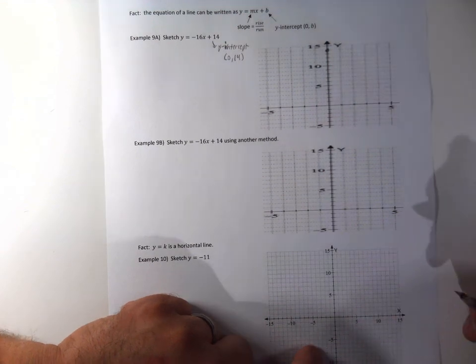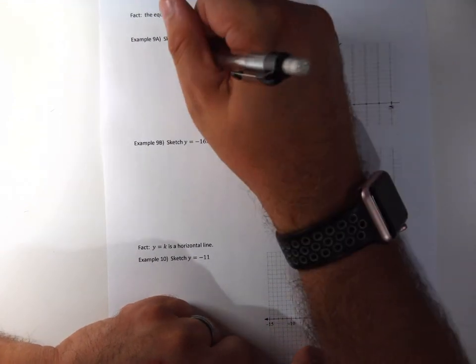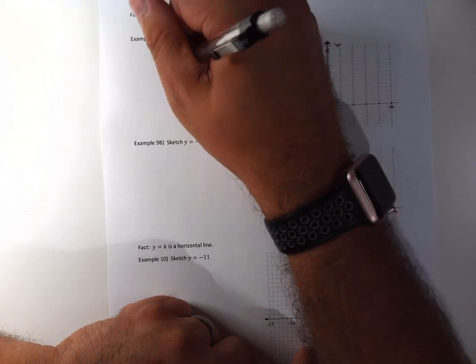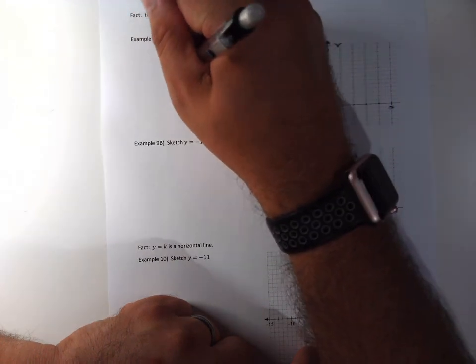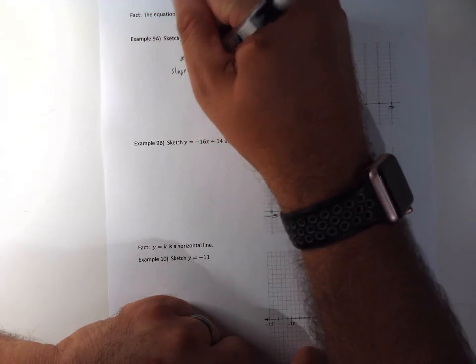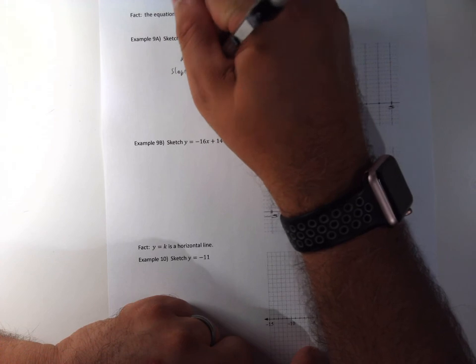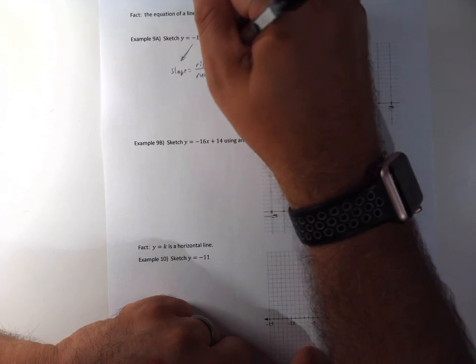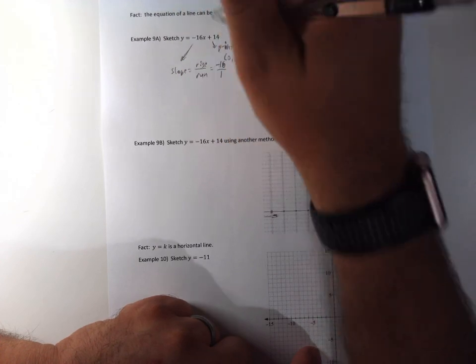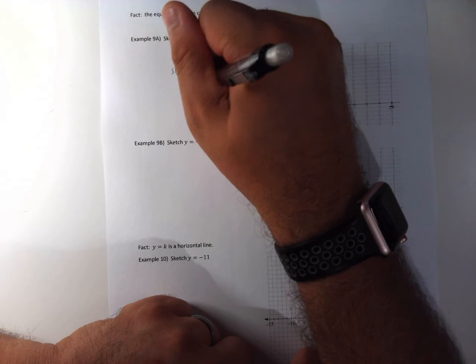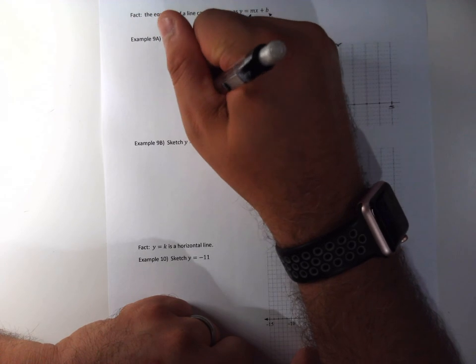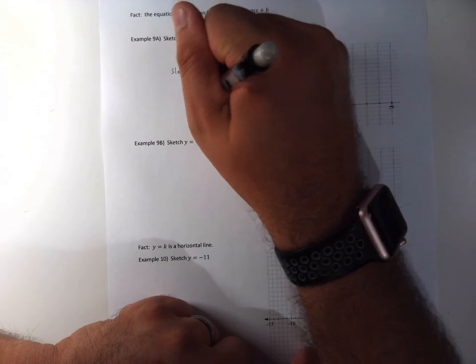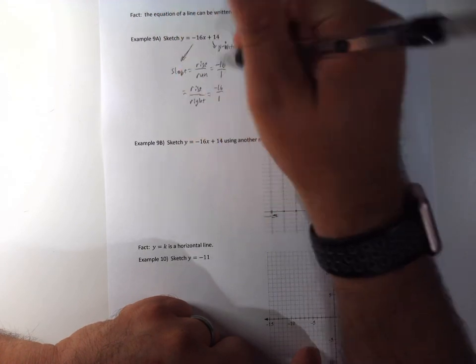This time I'll do it now. The slope equals rise over run. I got negative 16 over 1. So that's rise over right, which is negative 16 over 1.